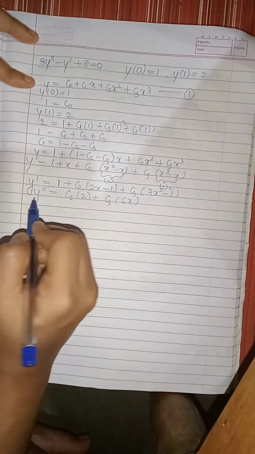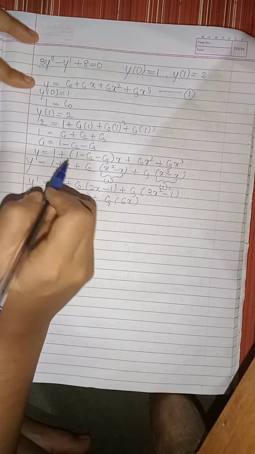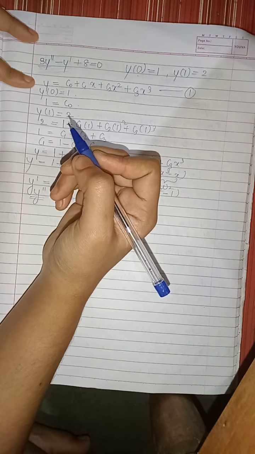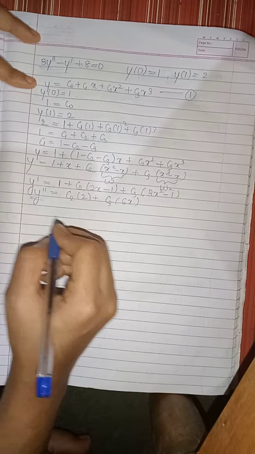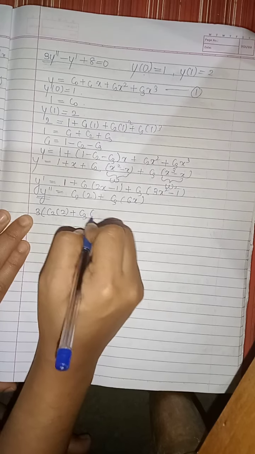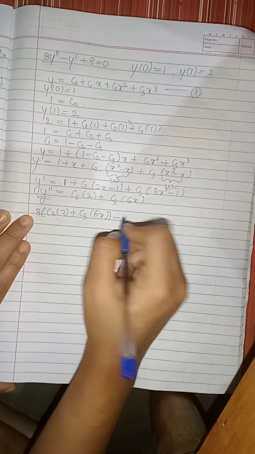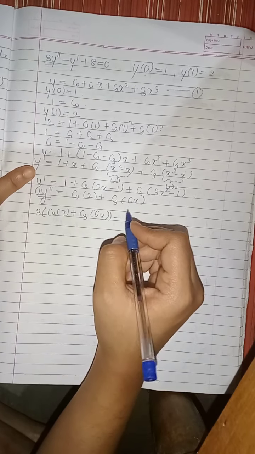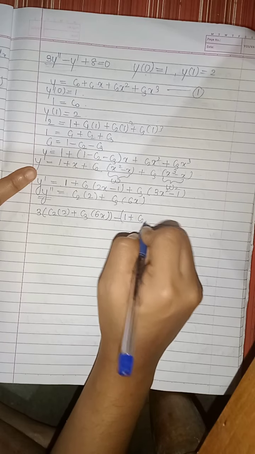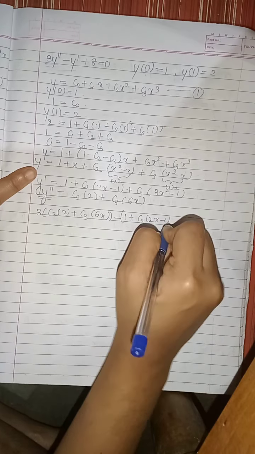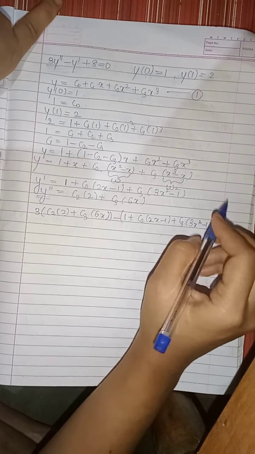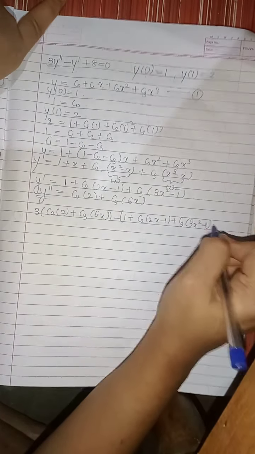So now substituting the value of y double dash and this y dash in the given differential equation, you will get it as 3 into c2 into 2 plus c3 into 6x, minus y dash, so y dash is this, so minus 1 plus c2 into 2x minus 1 plus c3 into 3x square minus 1, and then plus 8.